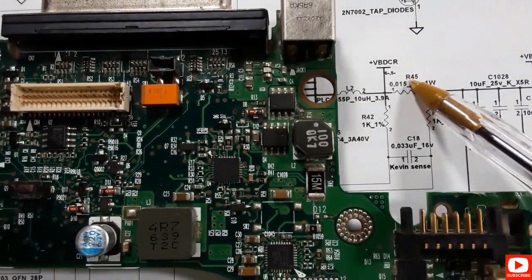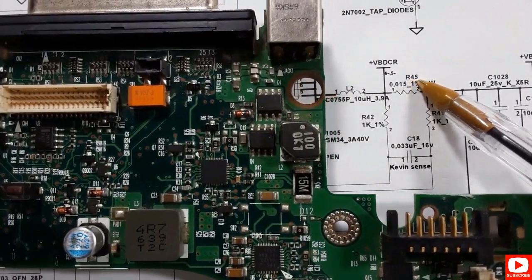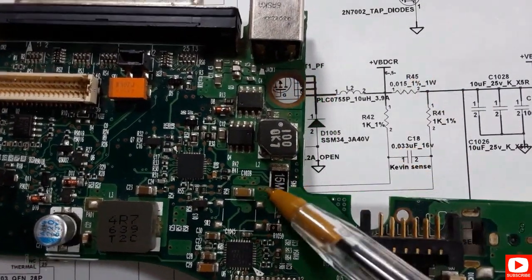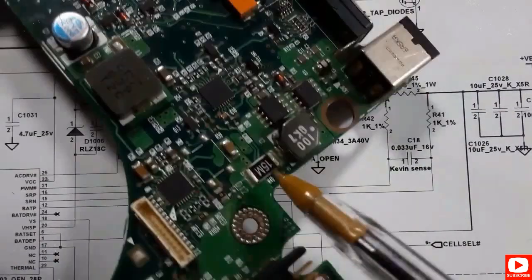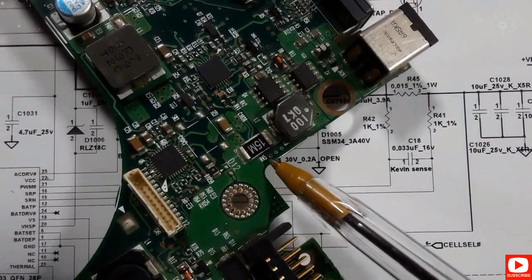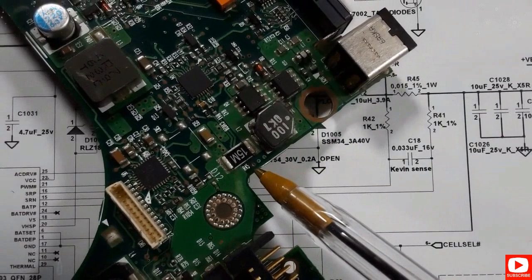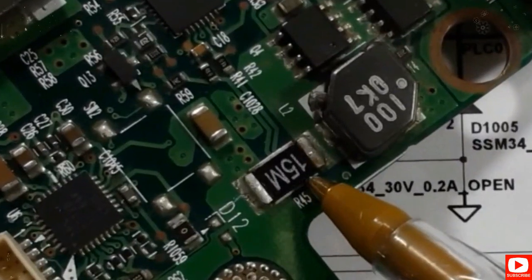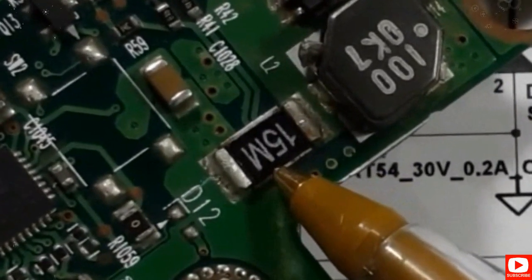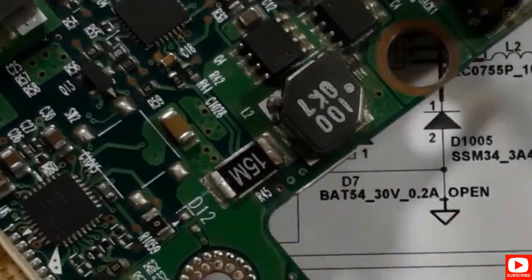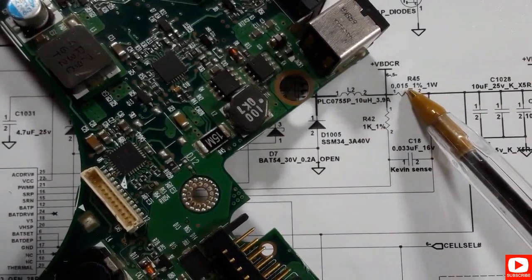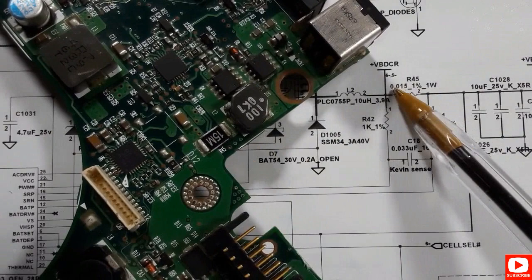So let's check it out on the motherboard. Here we have R45. As you can see, this is a current sense resistor, R45, at the output of the circuit.